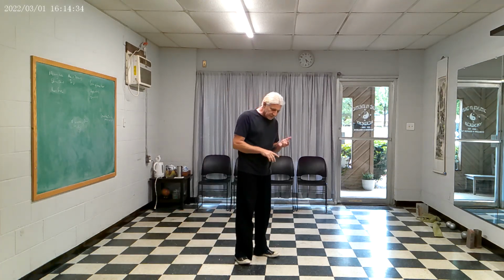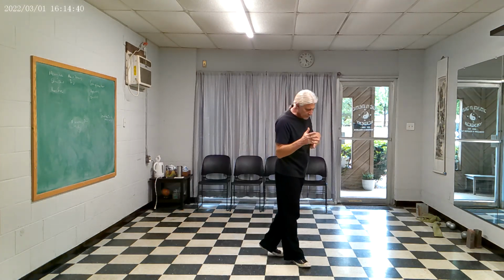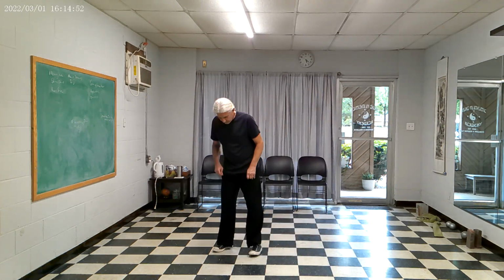So the one that we're going to do today is called oblique flying, or slant flying, or diagonal flying. A lot of the postures have multiple names, right? And that's again across the board. Any of those names could be used.